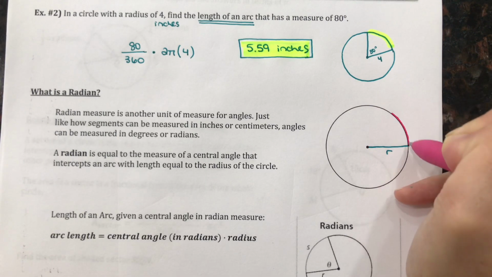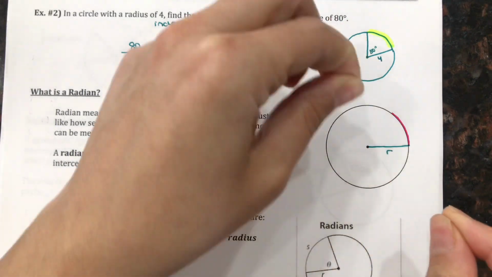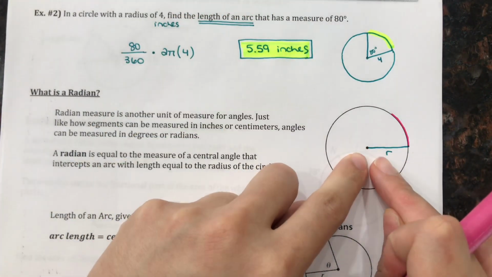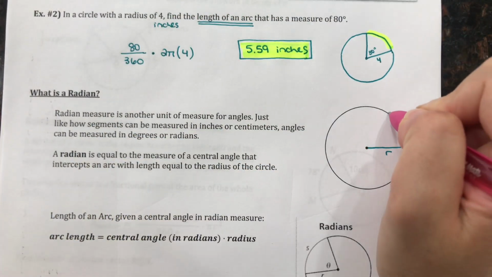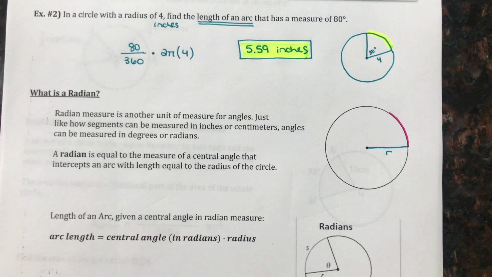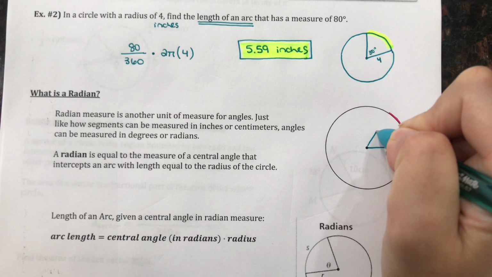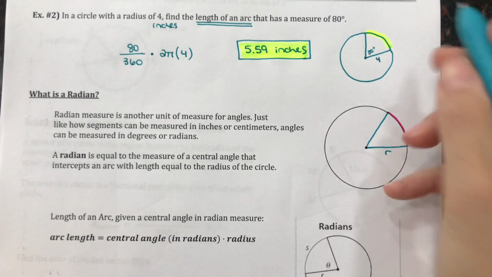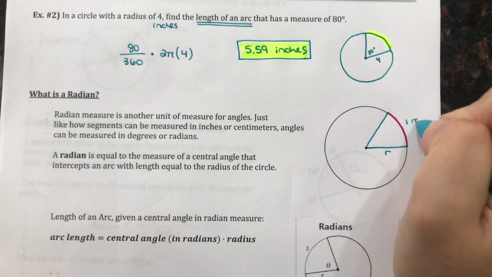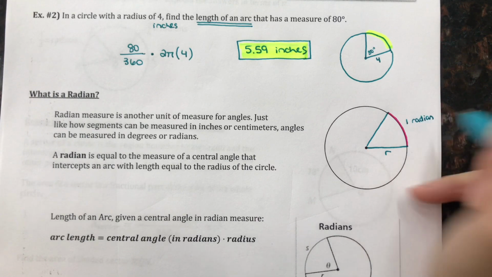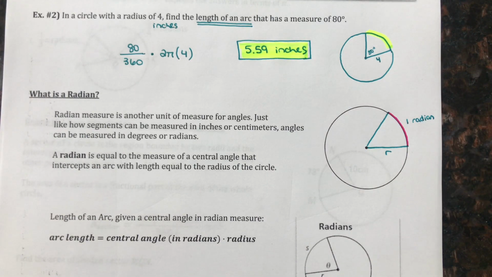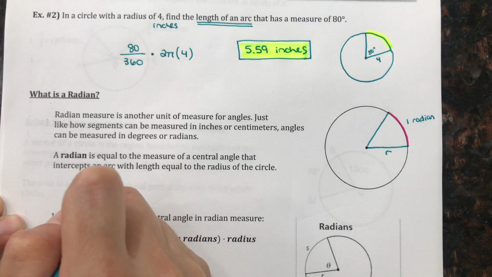Obviously it's curved over on this side, but if we were to straighten it out, it should equal the radius. So it'd be something like that, okay? So this tells me that this would be 1 radian in length.